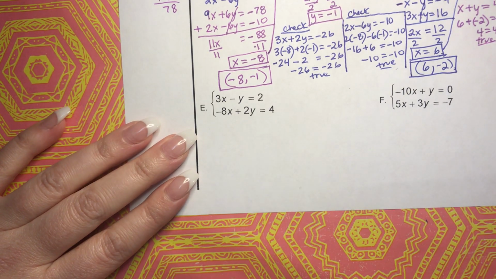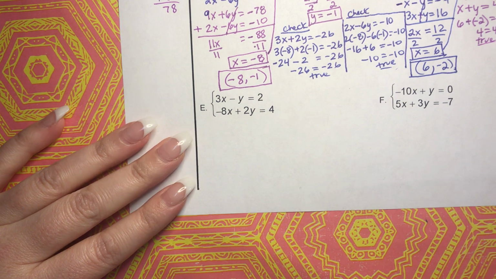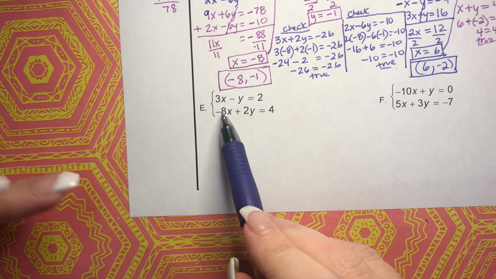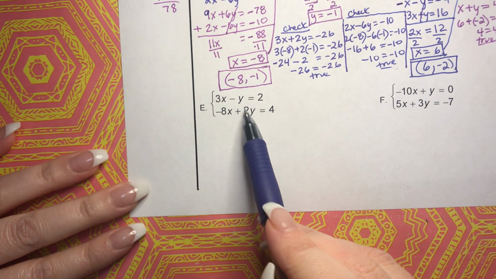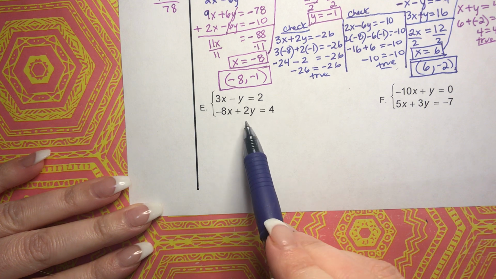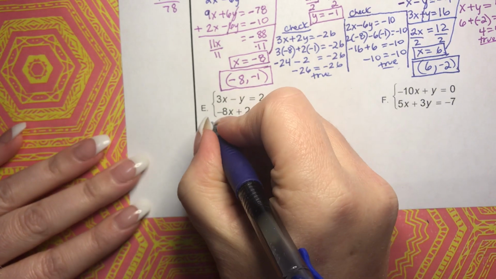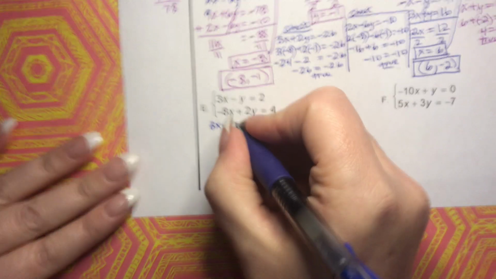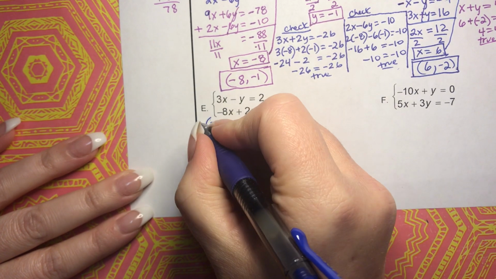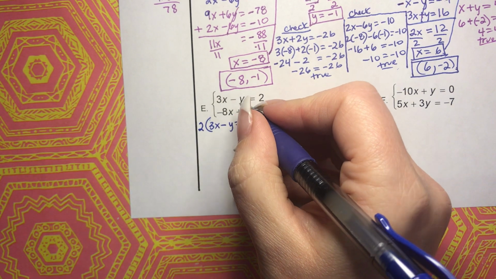Okay, E. All right. I need the same number, opposite signs. I definitely don't have that with 3, 8. I don't have it here. But if I multiply this by a 2, then I have a negative 2, then they'll cancel. So that's what I'm going to do. Remember, I'm going to multiply the whole thing by a positive 2, because 2 times negative would give me a negative 2, and that's what I need.